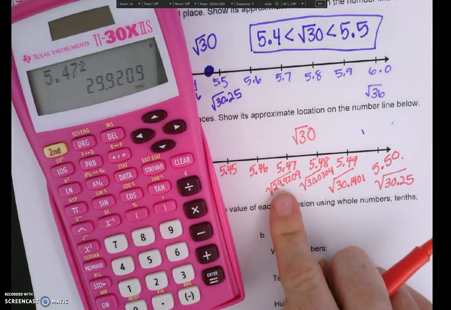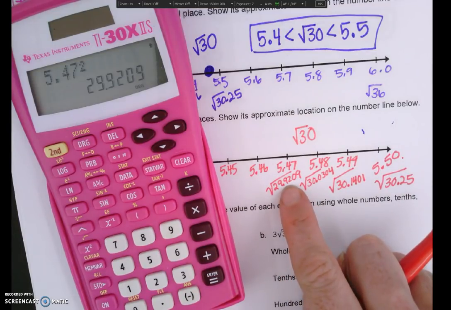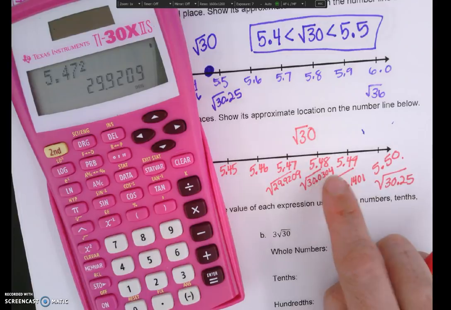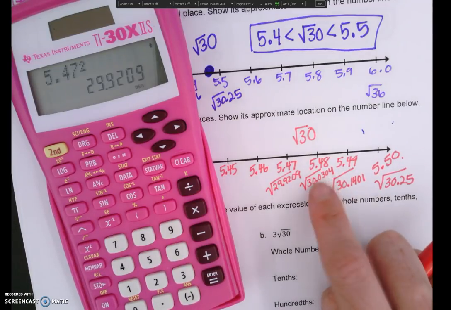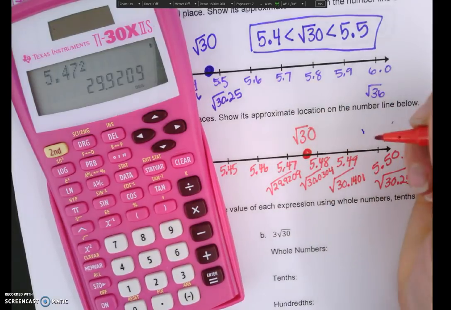But what is it closer to? I need to add 0.1 here to get a little more. But here I need to subtract 0.03. So we're actually going to be closer to 5.48.